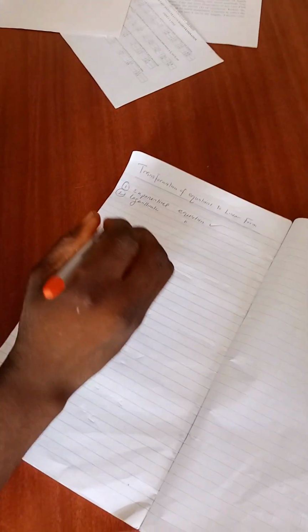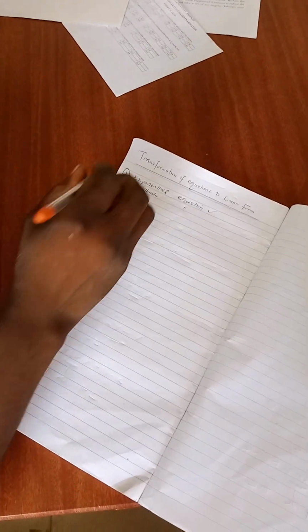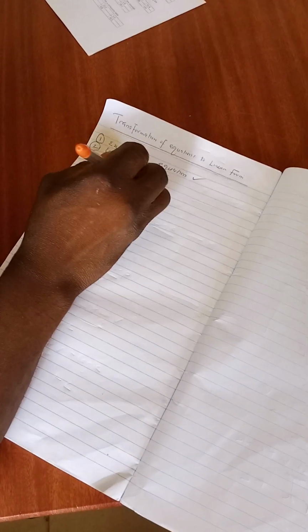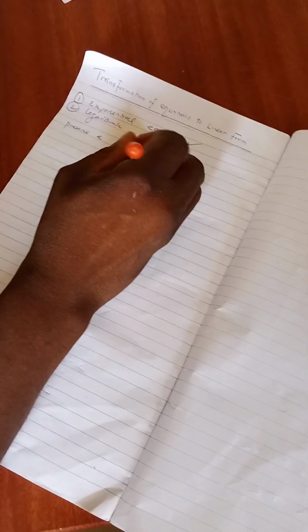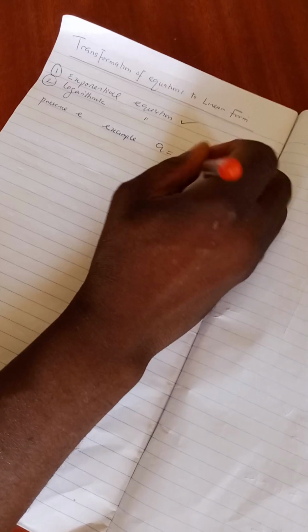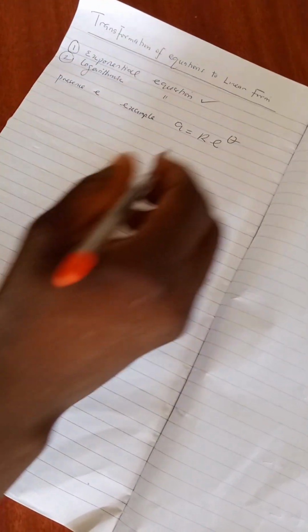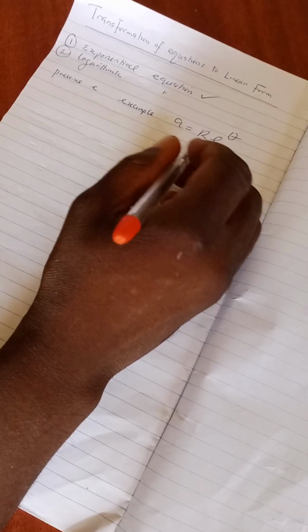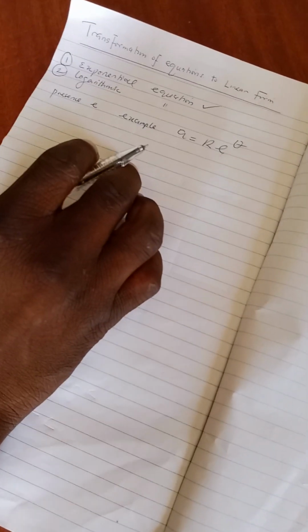Exponential equation has a unique feature in which we have the presence of what? Letter e in an exponential equation. For example, we have this one as A is equal to R e raised to power theta. This type of equation in which e frequently occurs is known as exponential equation. And the basic thing we do for exponential equation is introduction of what is known as ln.